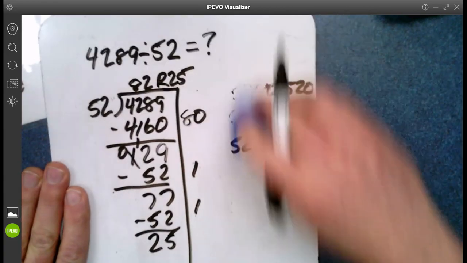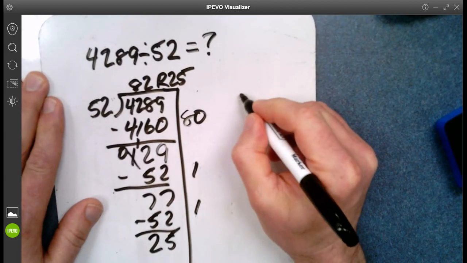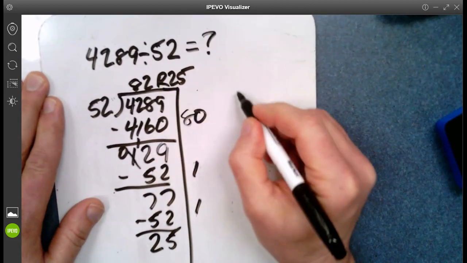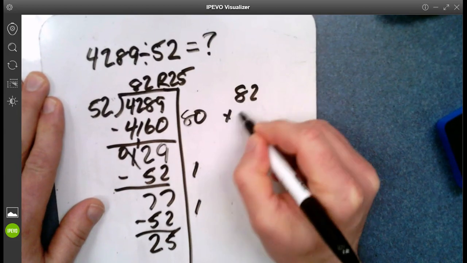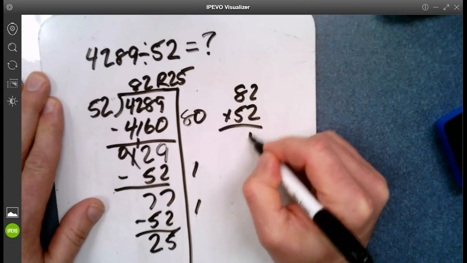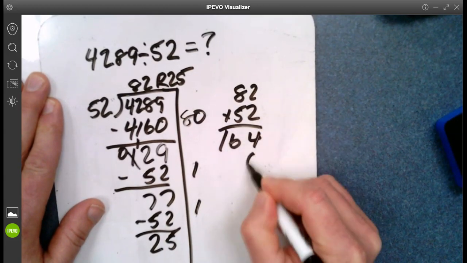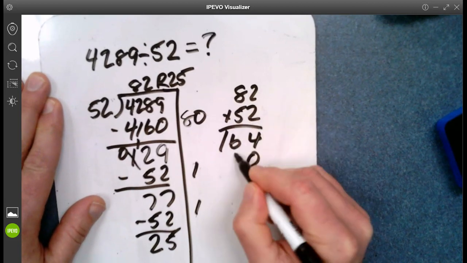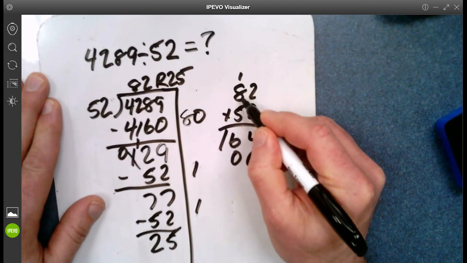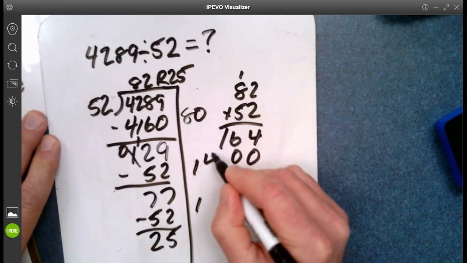Okay. But now I'm going to come off to the side and I'm going to check it. And I'm going to use standard algorithm. So I'm going to multiply the 82 times the 52. Okay. 2 times 2 is 4. 2 times 8 is 16. Put down the 0 because that's a 50. 5 times 2 is 10. 5 times 8 is 40. 40 plus 1 is 41.